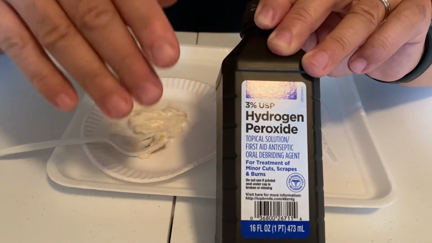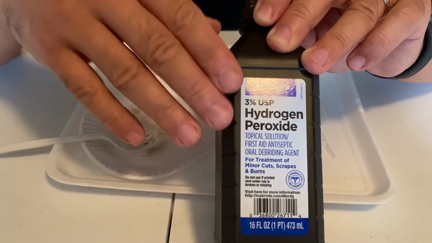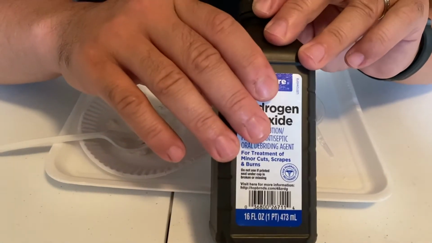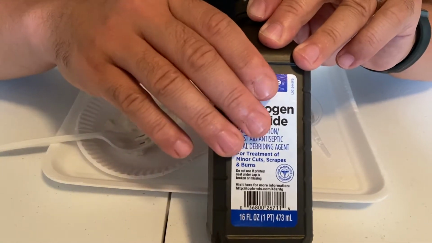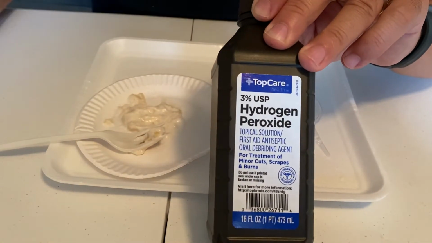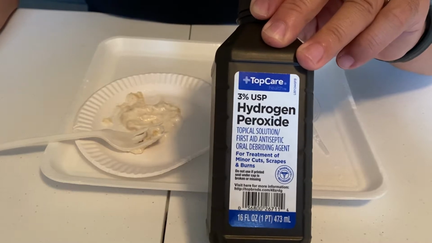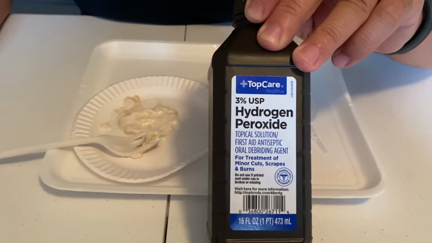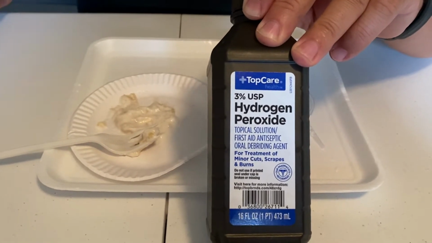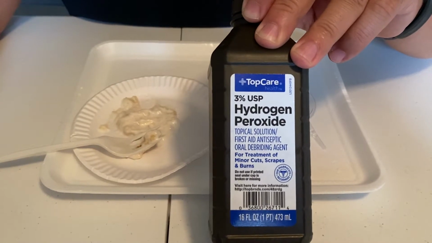Air, light, and heat contribute to its decomposition, and that's why it comes in this dark bottle. Isn't that interesting too? Hydrogen peroxide is used by humans to clean wounds and also to clean teeth and gums sometimes, which was kind of shocking to me. It is also used to clean water in sewage plants.